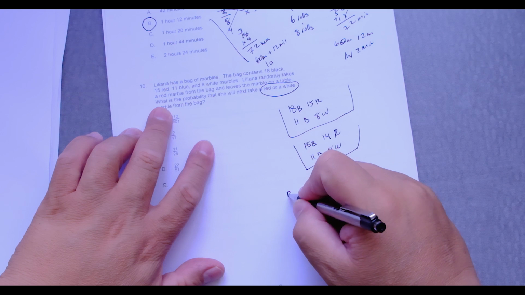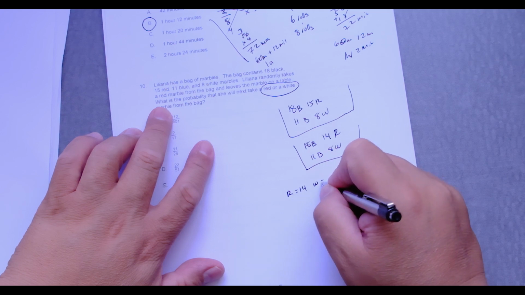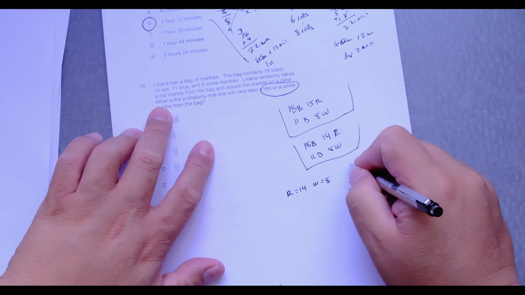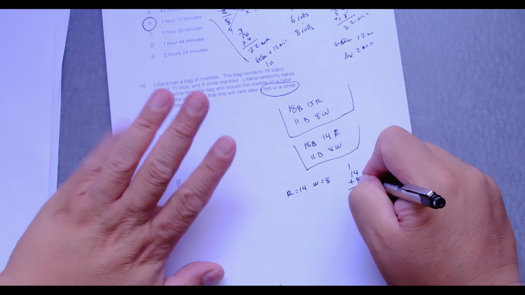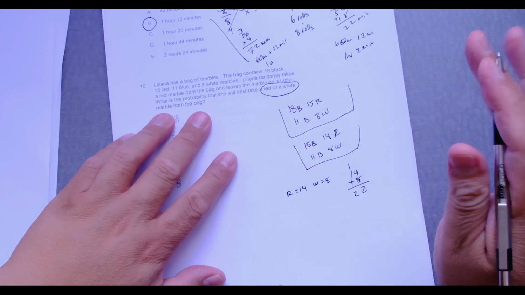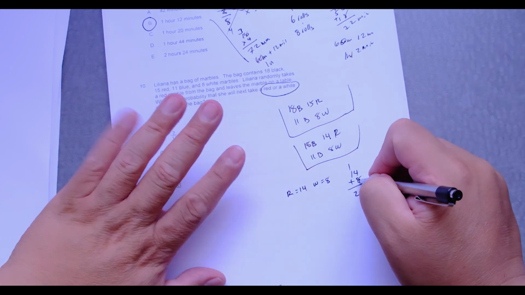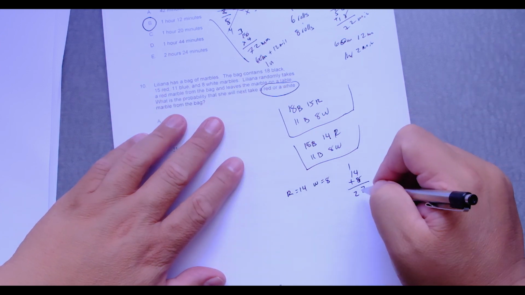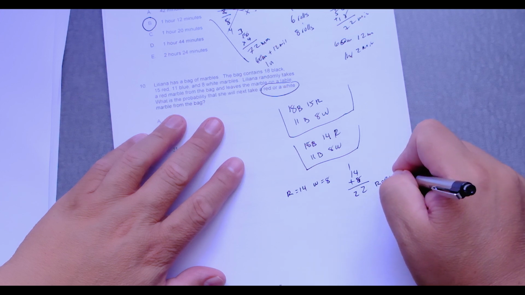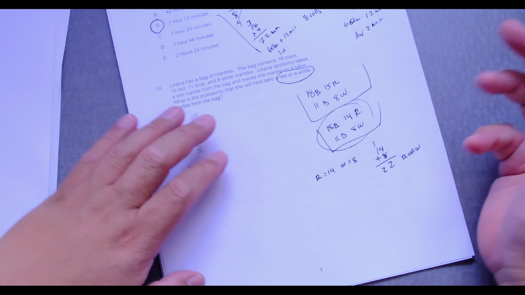So red is 14, white is 8, right? 14 plus 8 is what? 22. So there's 22 red or white out of how much? Out of the total?